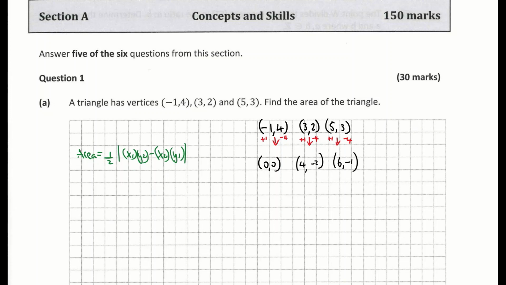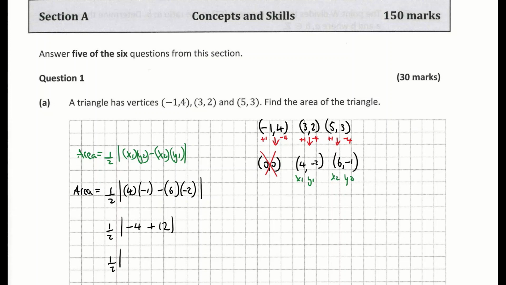I eliminate the (0, 0), and I now use my other 2 coordinates and call them x1, y1, x2, y2. I then come back over here to the left and sub them into my formula from the log tables. So the area of this triangle is equal to half multiplied by x1, which is 4, times y2, which is -1. Use your brackets, even though I know they don't show it in the log tables, because we have minuses here, just to be safe. So it's half multiplied by -4, minus by minus gives me a +12. So it is half of 12, take 4, which is 8.